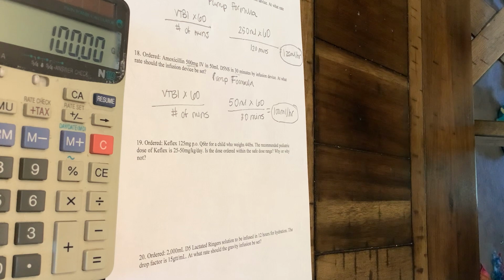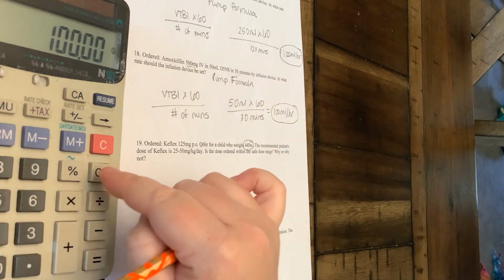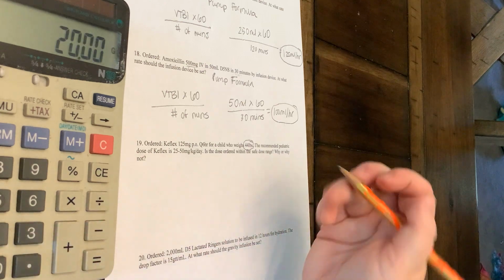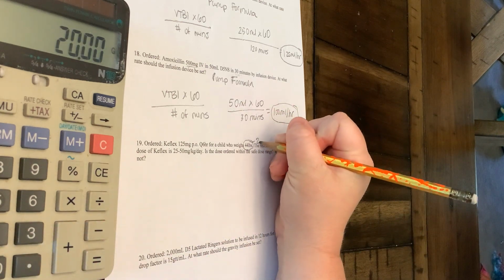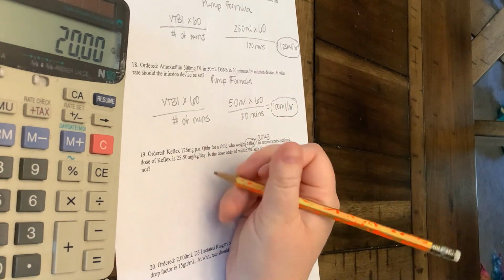All right, number 16, Keflex 125 milligrams PO every 6 hours for a child who weighs 44 pounds. The recommended pediatric dose for Keflex is 25 to 50 milligrams per kilogram per day. Is the dose ordered within the safe dose range? Why or why not? So first we have to convert this into kilograms, and you can just take 44 divided by 2.2, and we get 20 kilograms. And then we're going to take the highs and lows here.